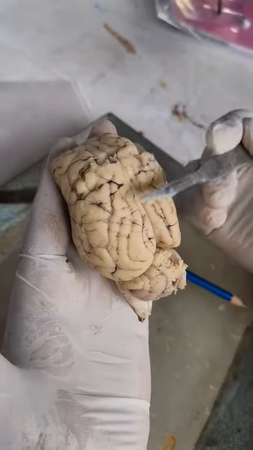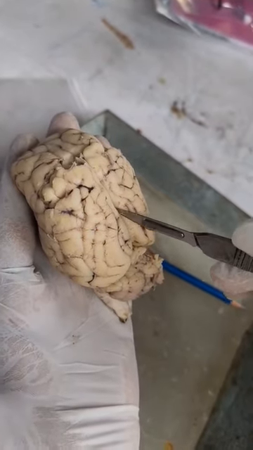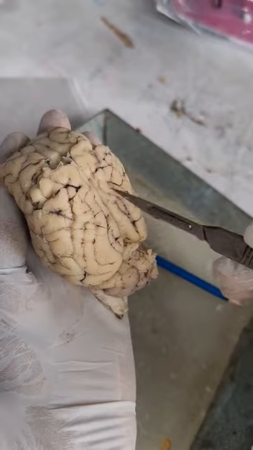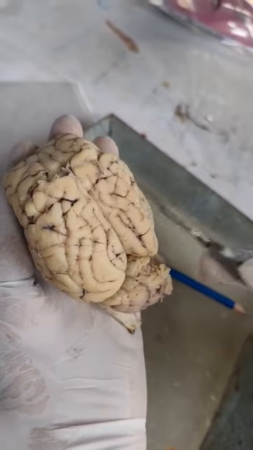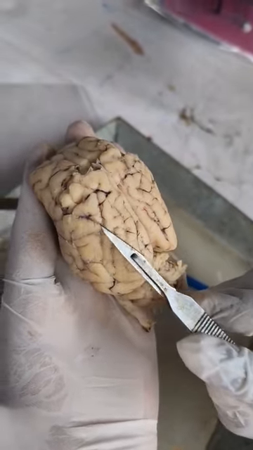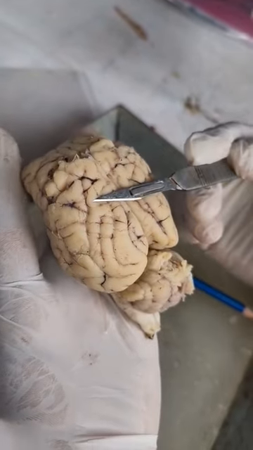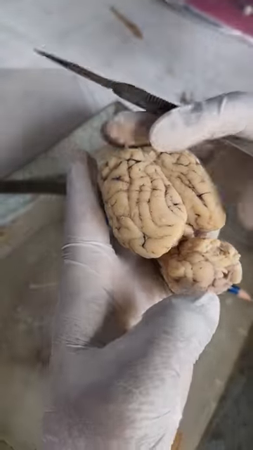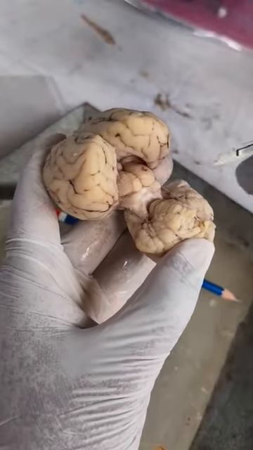The cerebrum divides into two halves by a longitudinal sulcus. This sulcus divides the cerebrum into two lobes: the right cerebral hemisphere and the left cerebral hemisphere. This is the forebrain, the major portion of the brain. Next, come to the midbrain. This is called the midbrain.